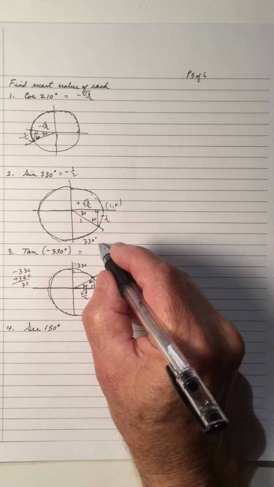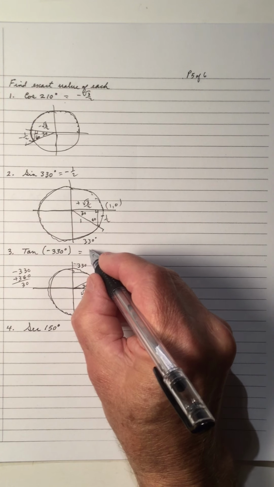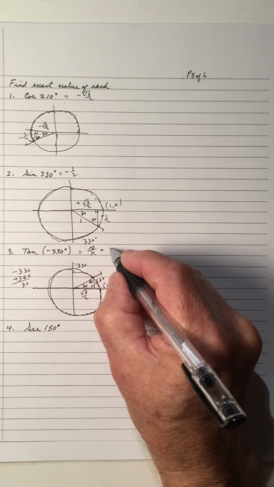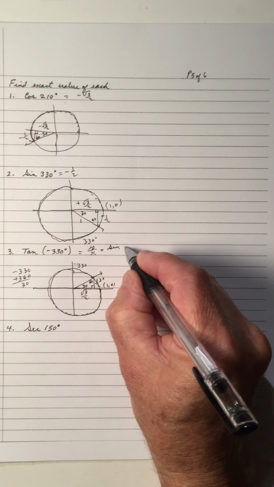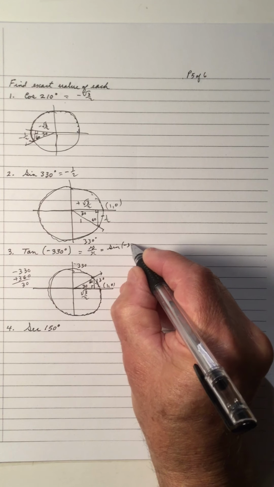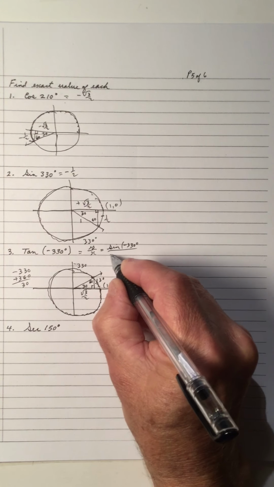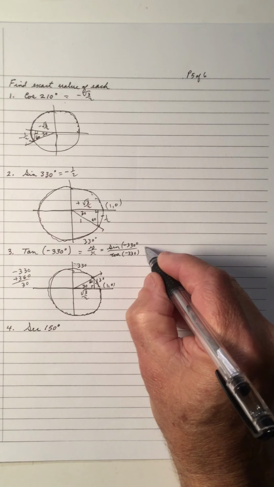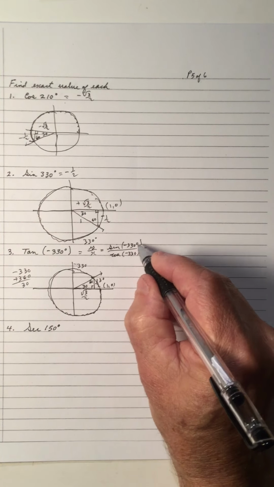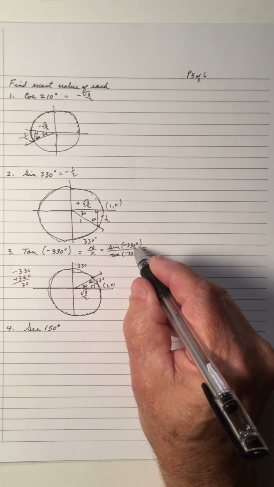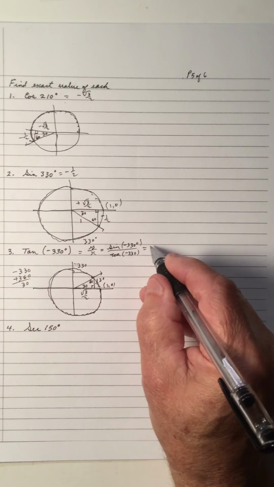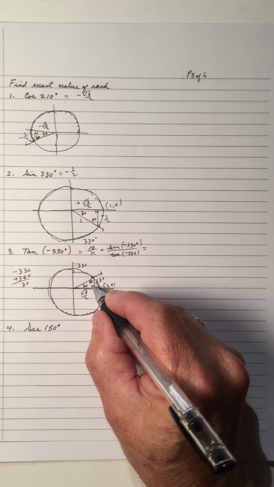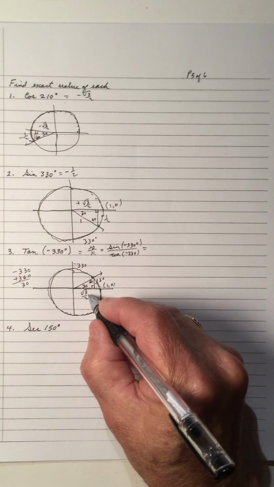And the tan is the opposite over the adjacent. The tan is the y over the x. And the y could be the sine of negative 330 over x, which is the cos of 330. So if it's the y over the x, or the sine of 30 or negative 330, the sine is the y, and the y is a half.